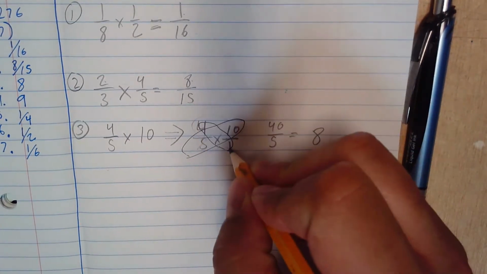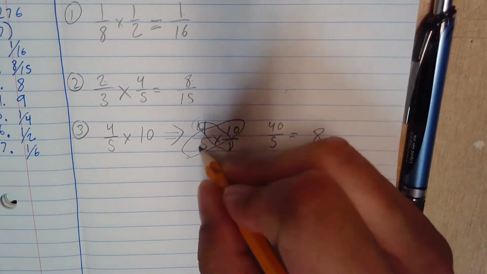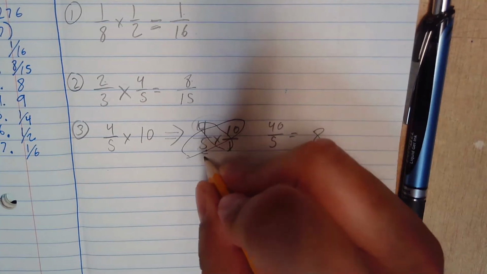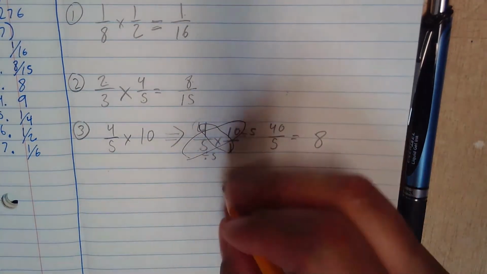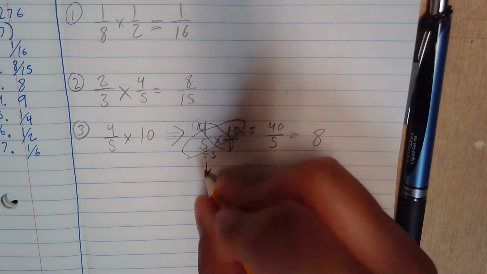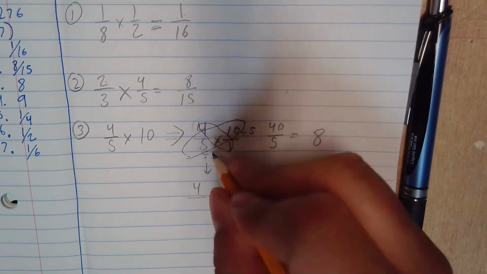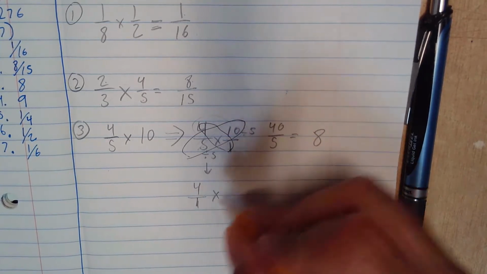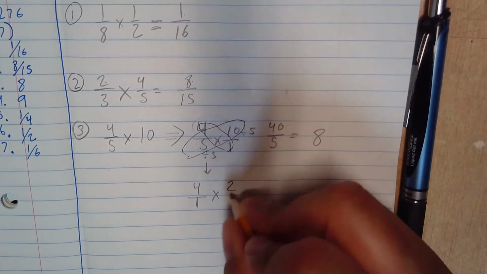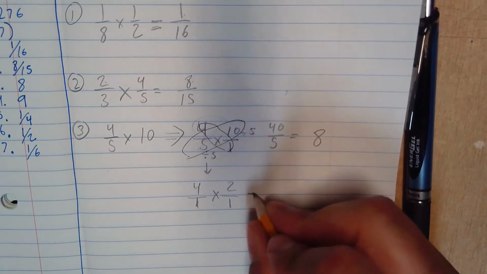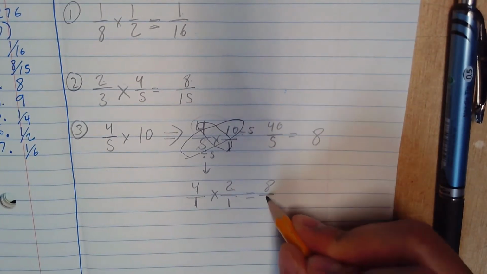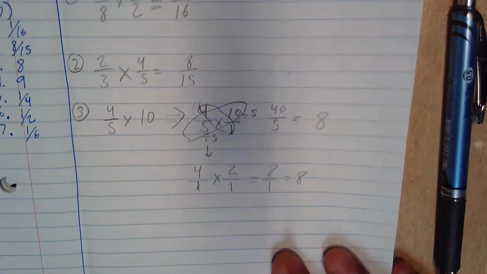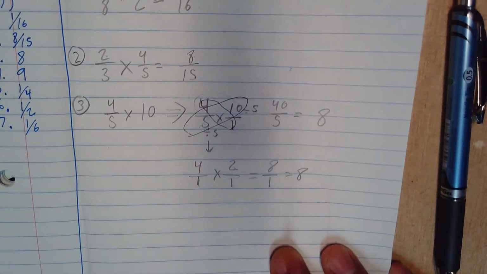Do the 4 and the 1 have common factors? No. The 5 and the 10 have a common factor of 5. Knowing that, I'm going to rewrite it. I'm going to go this way, down. 4 over 1. 5 divided by 5 is 1. Times 10 divided by 5, which is 2 over 1. Numerator times numerator, 8. Denominator times denominator, 1. The answer is 8.